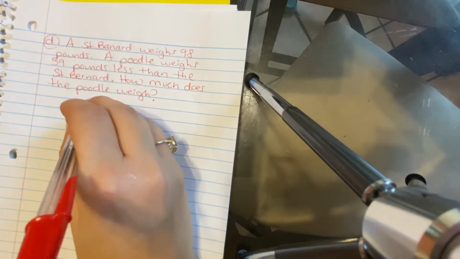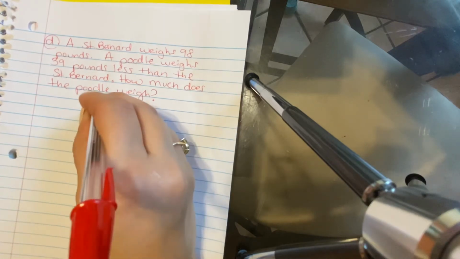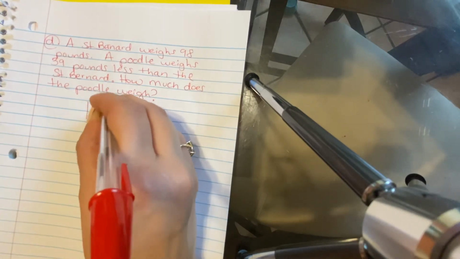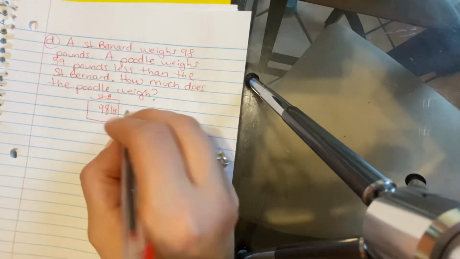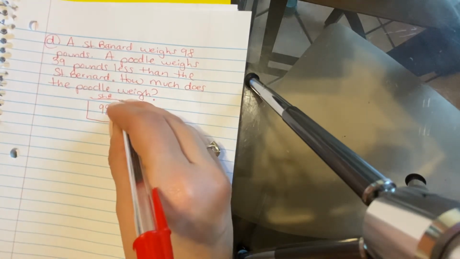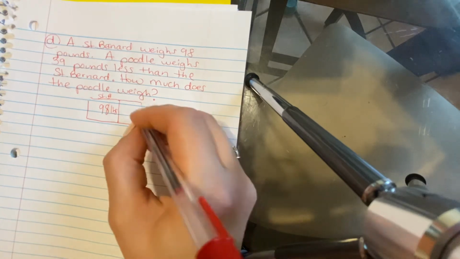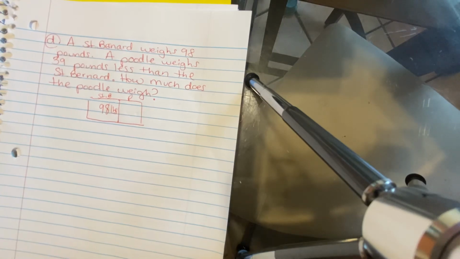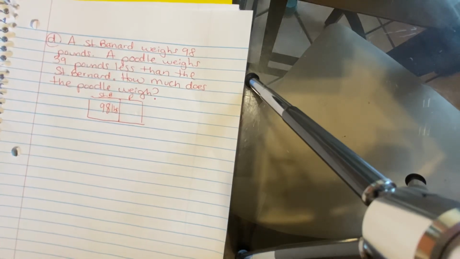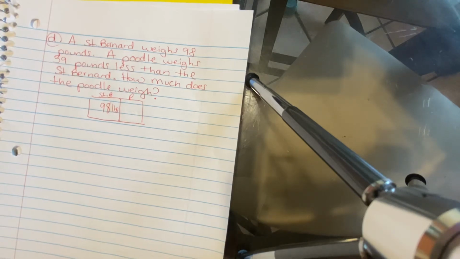All right, the last one of these. A St. Bernard weighs 98 pounds, okay? A poodle weighs 39 pounds less, P for poodle, than the St. Bernard. How much does the poodle weigh? This isn't a 2-step word problem at all. It didn't ask me for their combined weights. It didn't ask me for the total of both their weights. It just said, how much is the poodle?